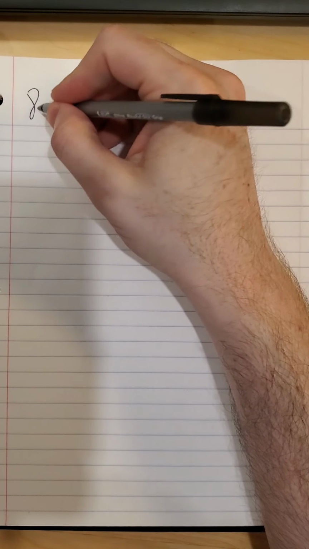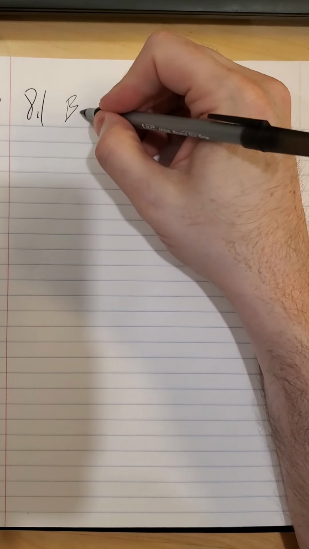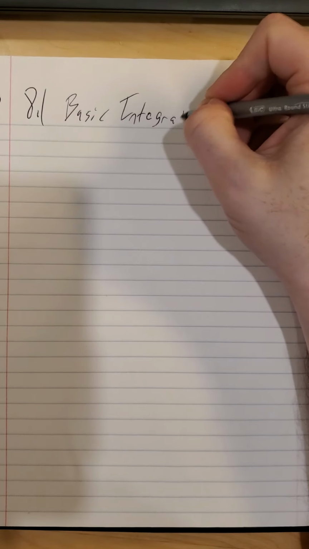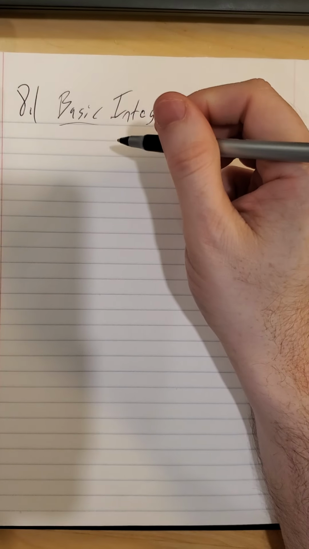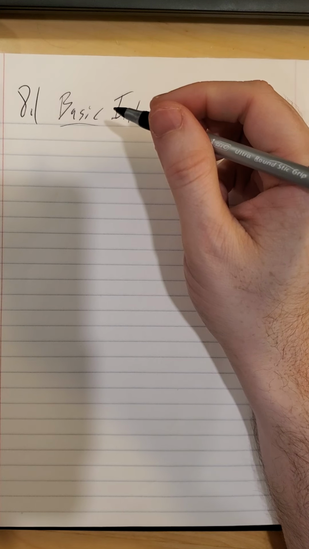Welcome back. Today we're hitting section 8.1 on basic integration rules. That is the author's choice of words, not mine, to call this basic. Some of them, yes, some of them not so much basic.